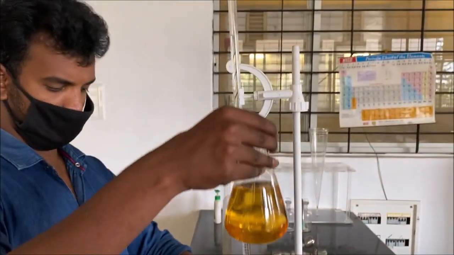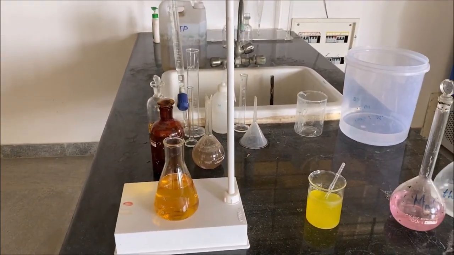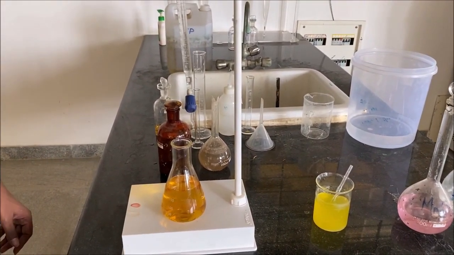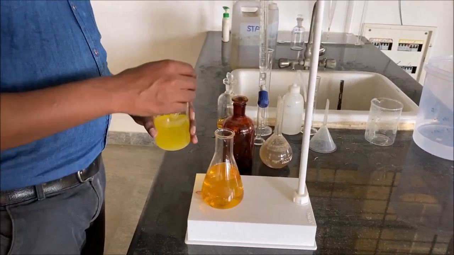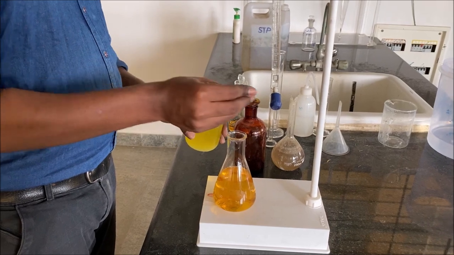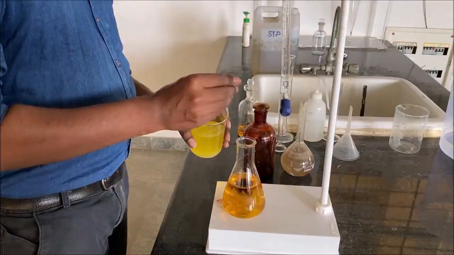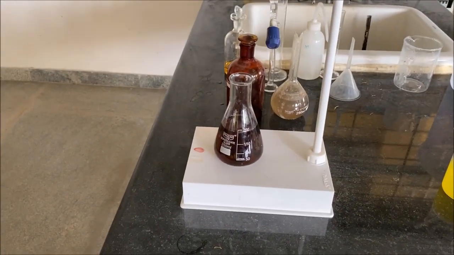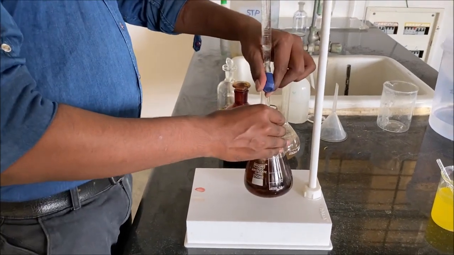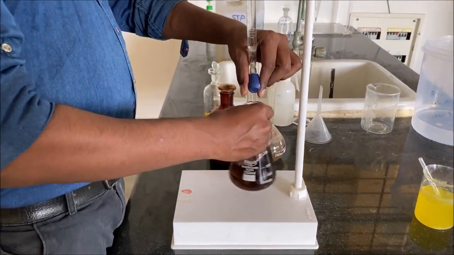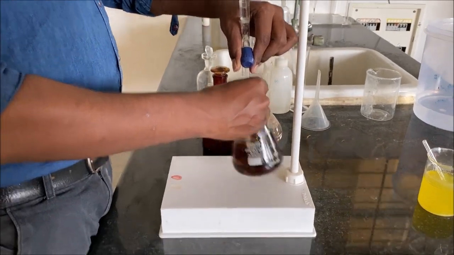So now the solution has turned pale yellow. At this point of time, we have to add 2 ml of starch solution. You can see a change in the color. After adding the starch solution, the solution has turned blue, and it is titrated against sodium thiosulfate solution until the blue color completely disappears.